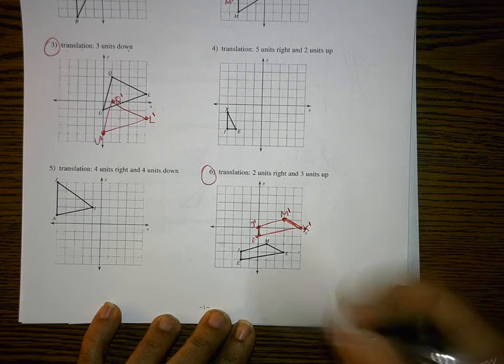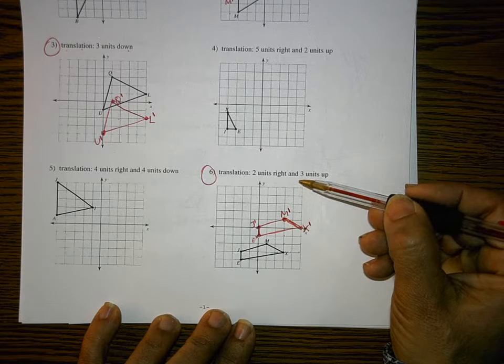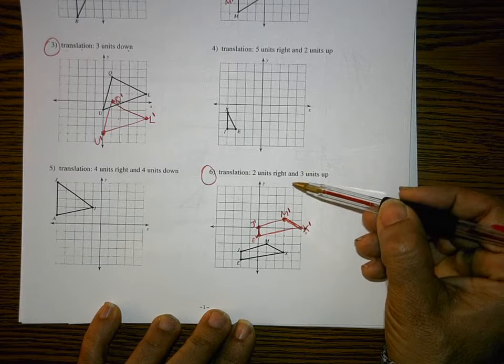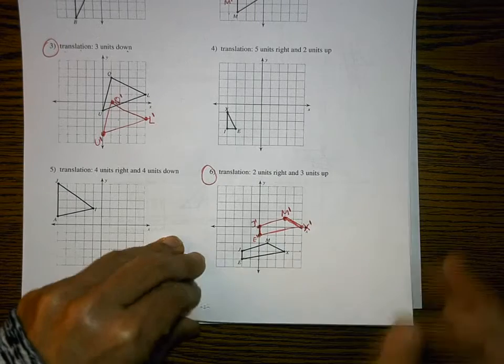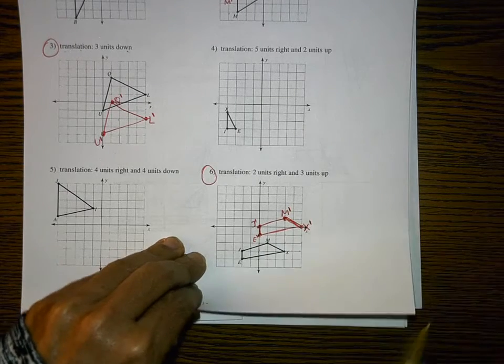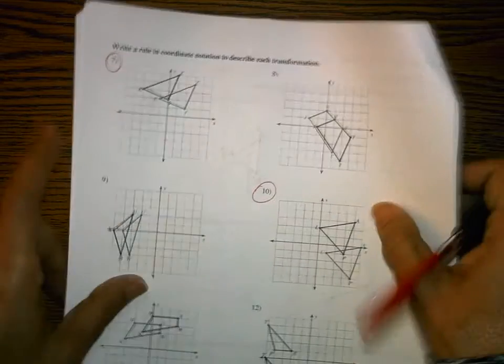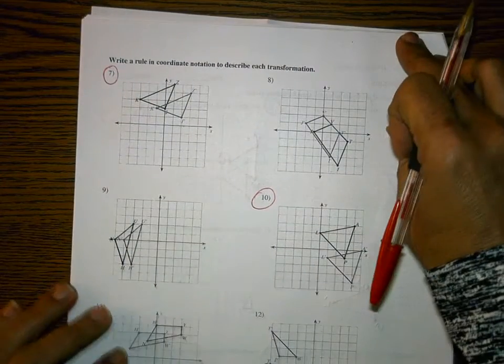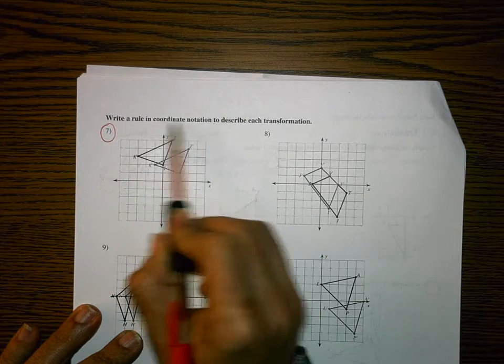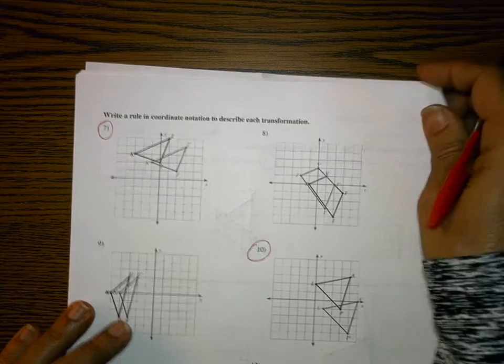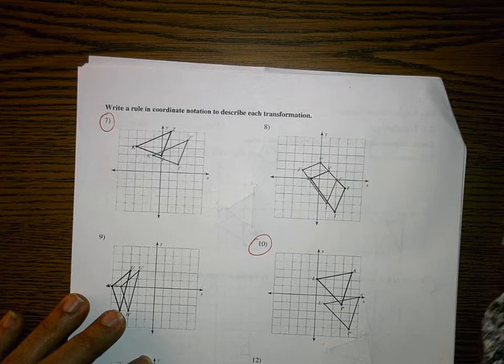Now, being able to follow those rules is very simple. You're either moving left or right, up or down. I need you to also be able to look at the translation and tell me what was done to it. Okay, so let's go over here to numbers 7 through 12. It says, write a rule in coordinate notation. So we talked about coordinate notation.